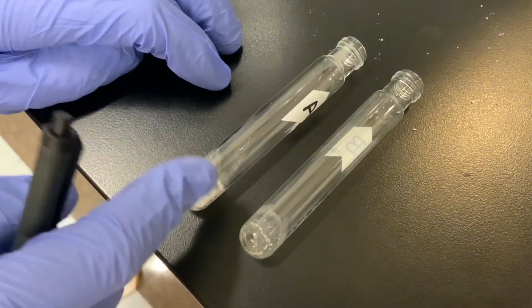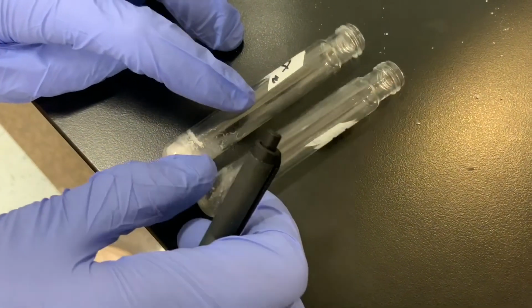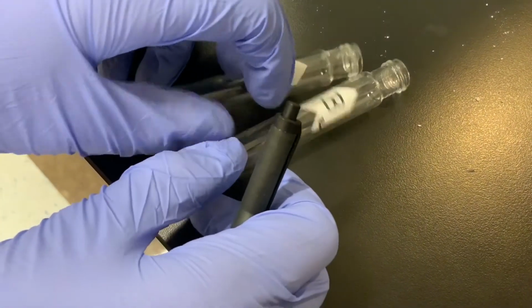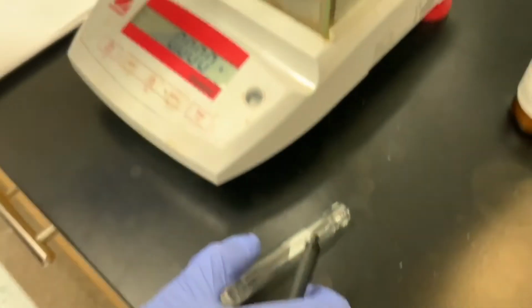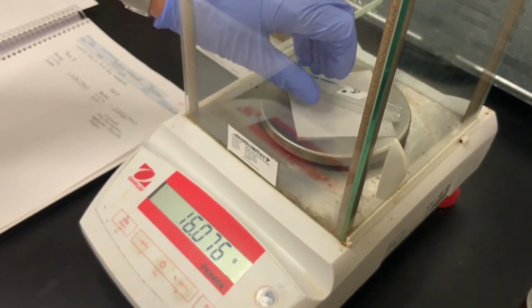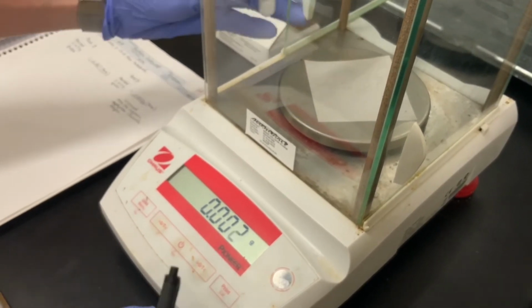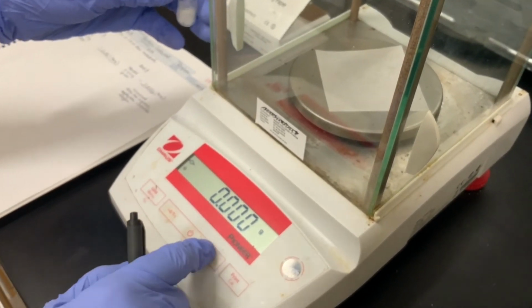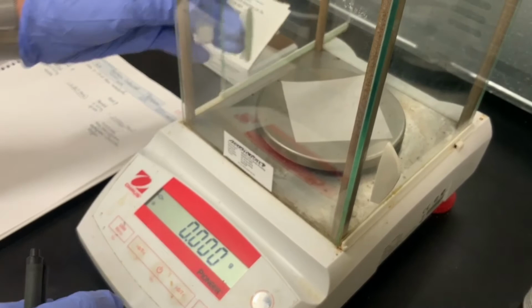Melting point 121 to 124 if it's benzoic acid. So now it's nice that we have a solid because we can still tip it upside down, but just to be safe, we're going to have it on its side now. Did I tare it? Double check.